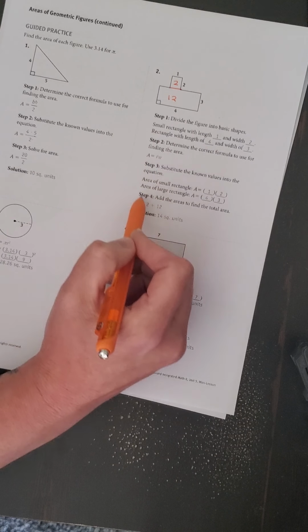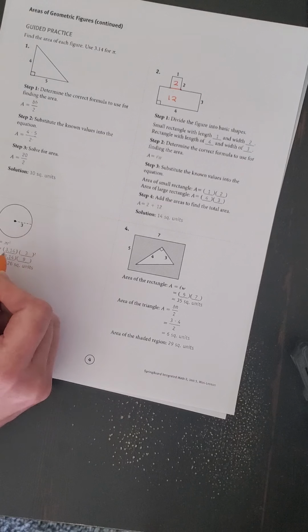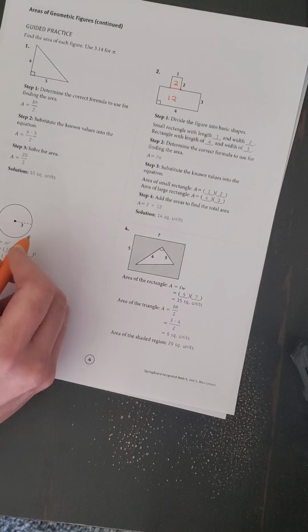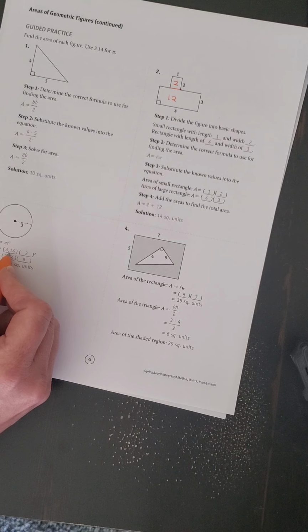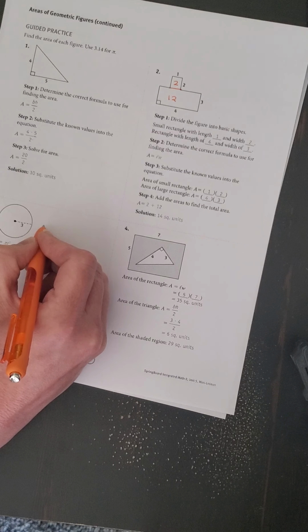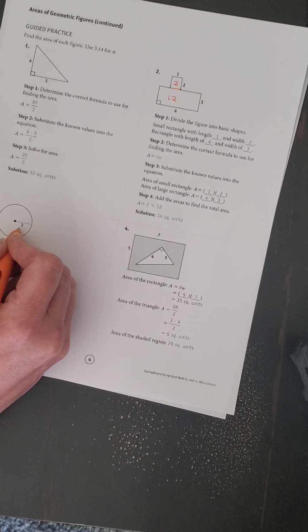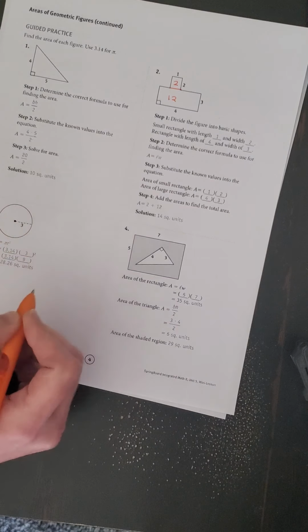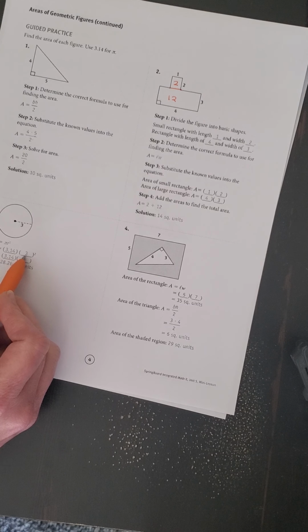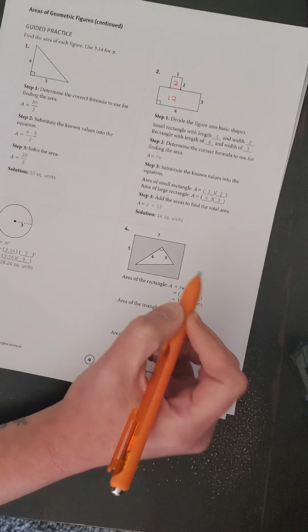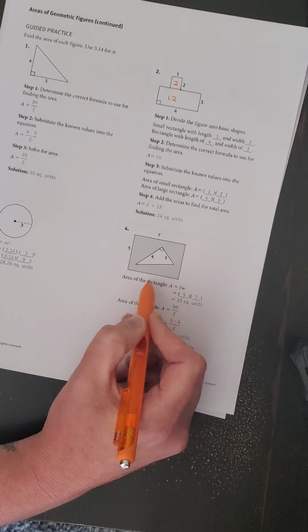And they do take you step by step. This one, pi r squared. And so they want you to replace pi with 3.14. So this would be 3.14 times 3 squared, which is 9 times 3.14, and that would be 28.26.